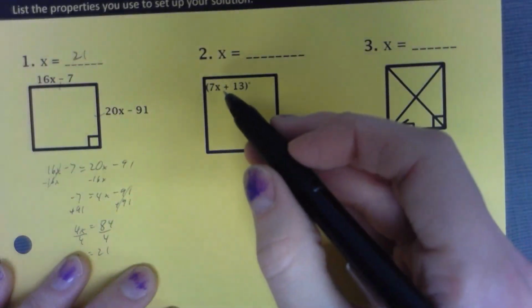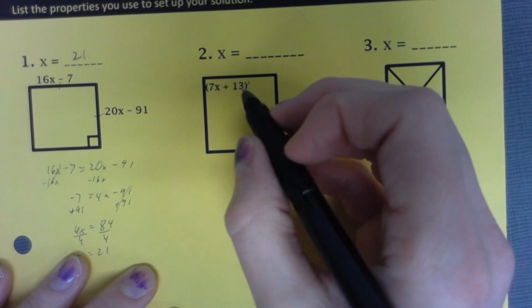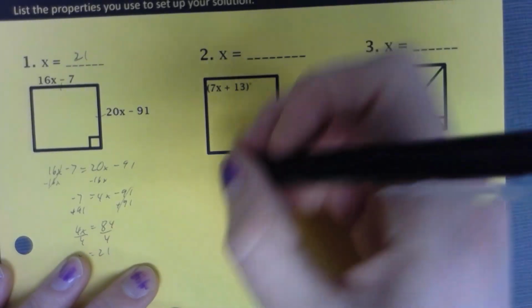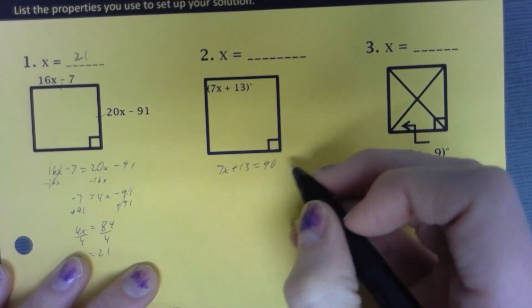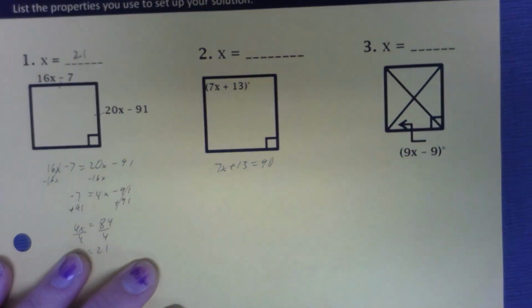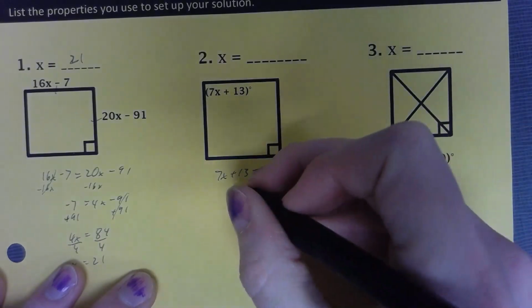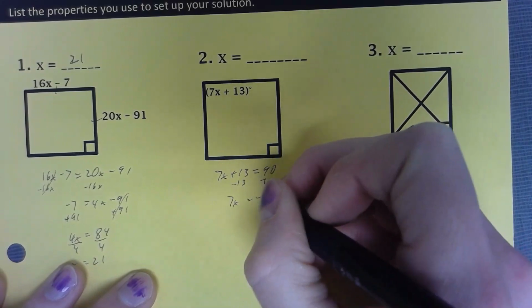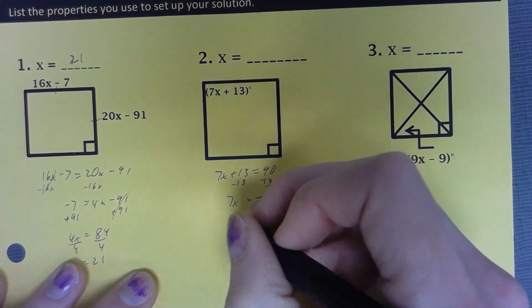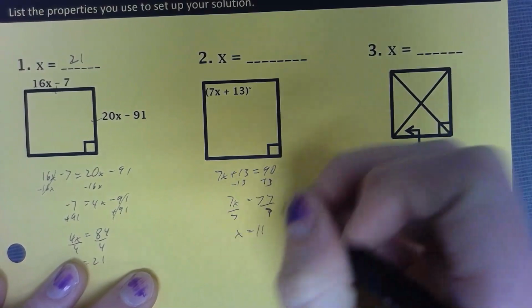And this one, we're only given one expression, but since we know it's a square, 7x plus 13 is 90. 7x plus 13 equals 90. And we can solve. So we'll subtract 13. So 7x equals 77, and then divide by 7 to find that x is 11.